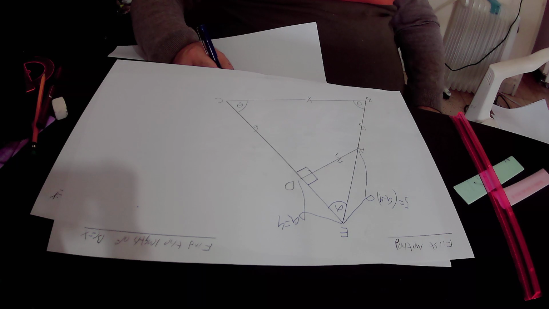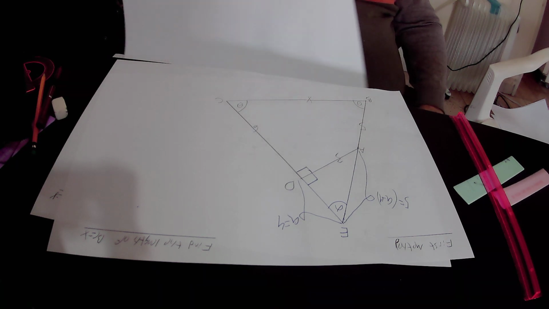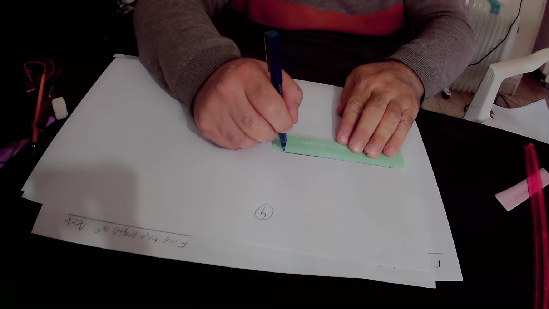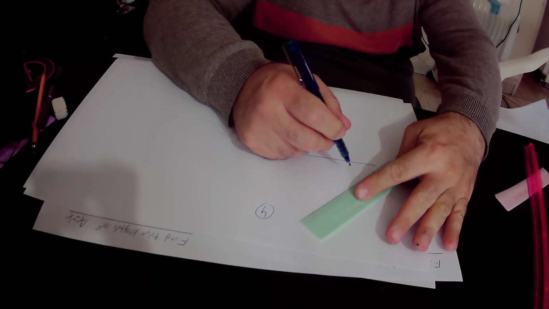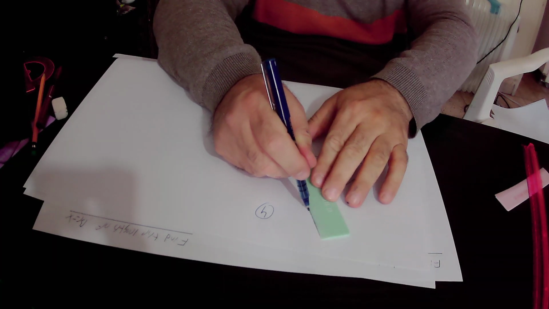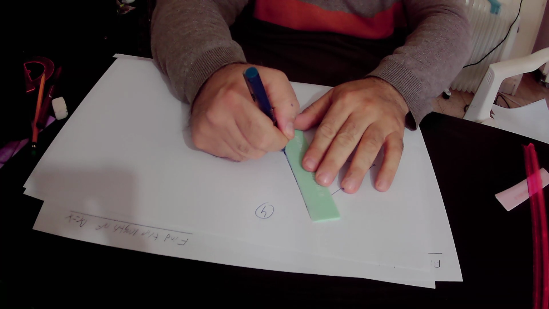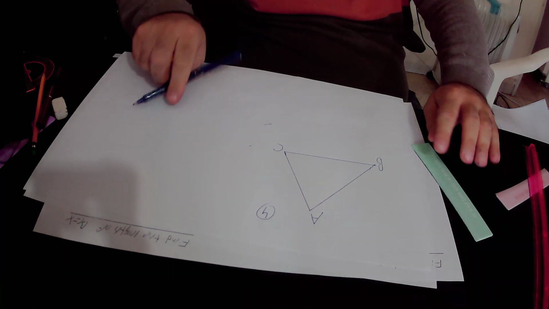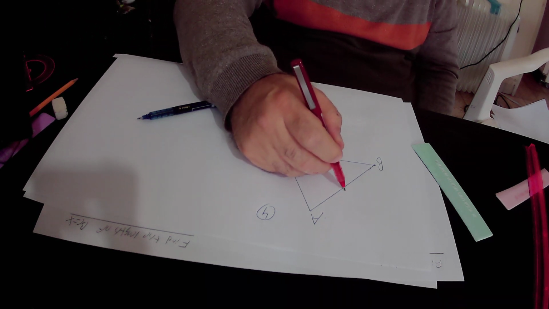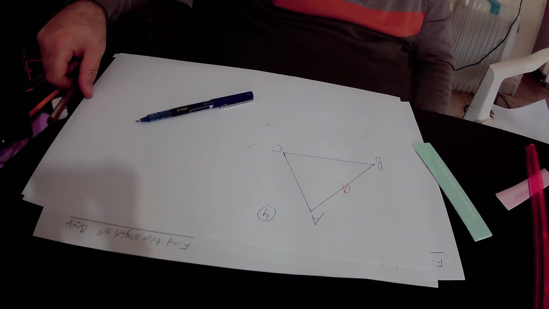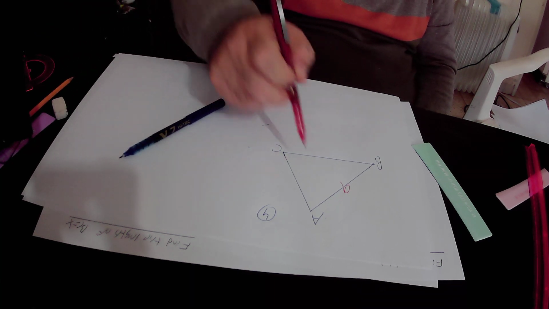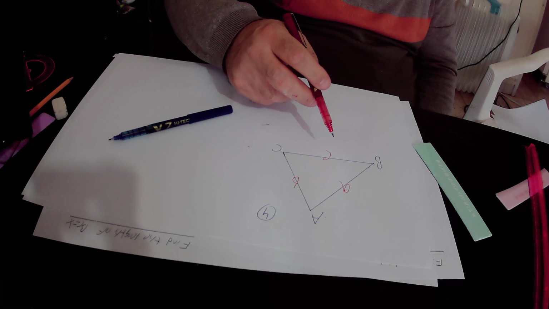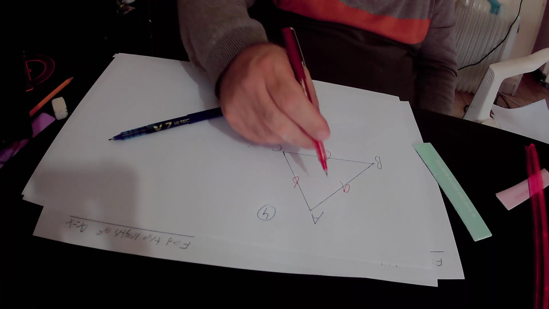So if we have triangle ABC, that could be any triangle, we know that side AB equals a units in its length, side AC equals b units in its length, and side BC equals c units in its length, and the angle between side AB and side AC is alpha.